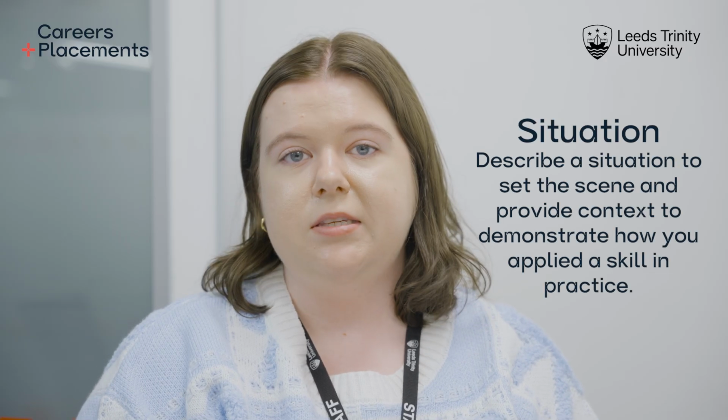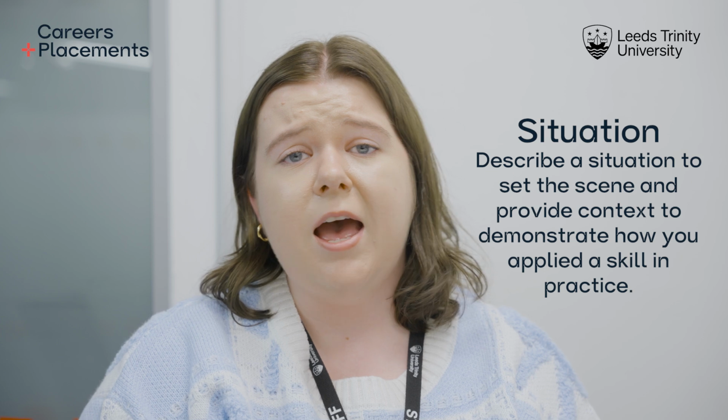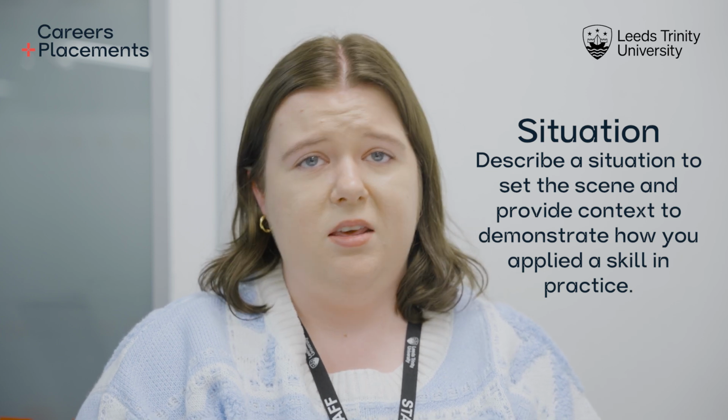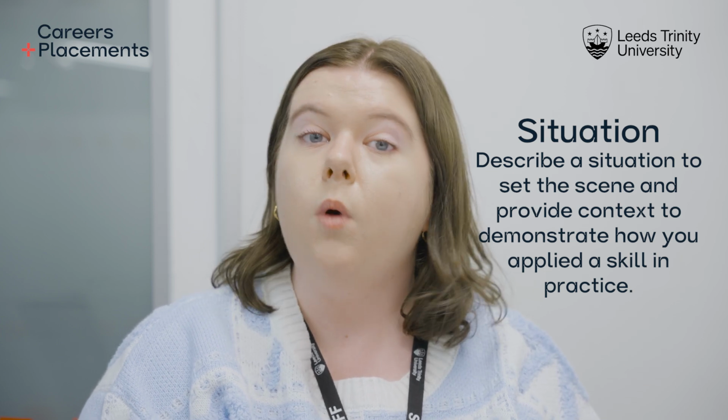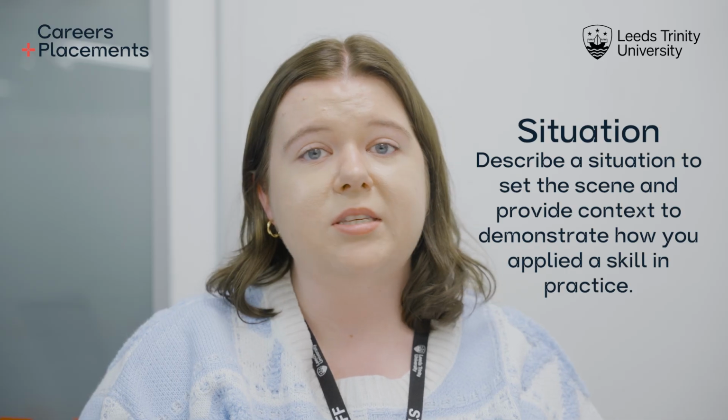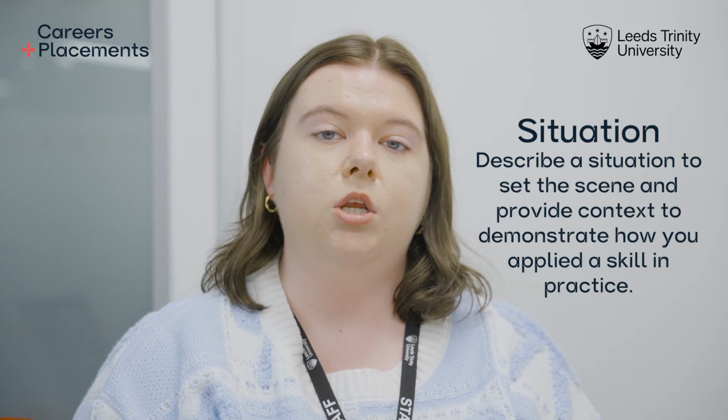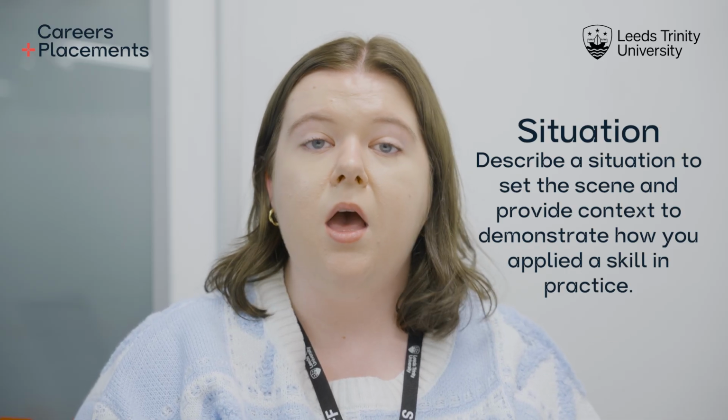The first step, situation. You would describe the situation, set the scene, provide context. It could be anything from something that happened at work or an out of work scenario that demonstrates when you applied a particular skill and you put that skill into practice.